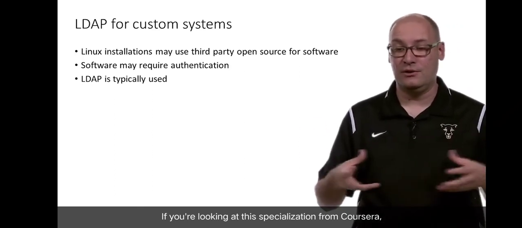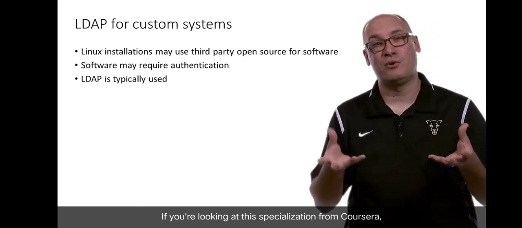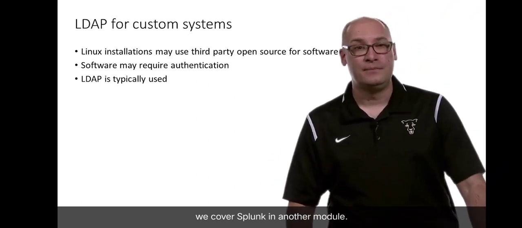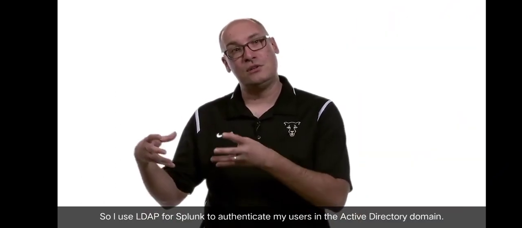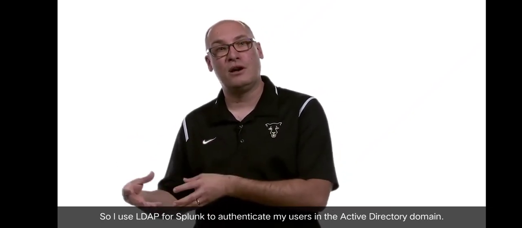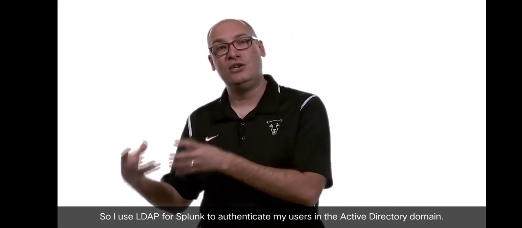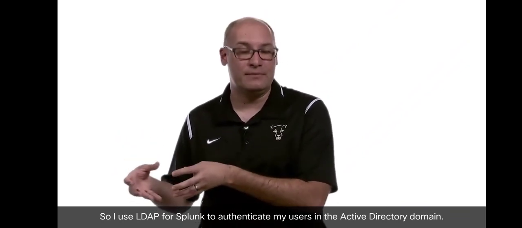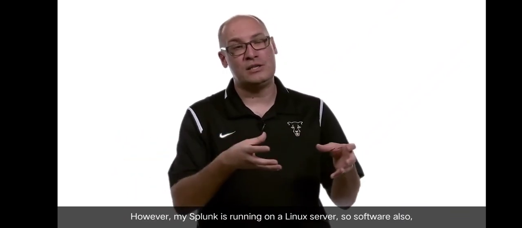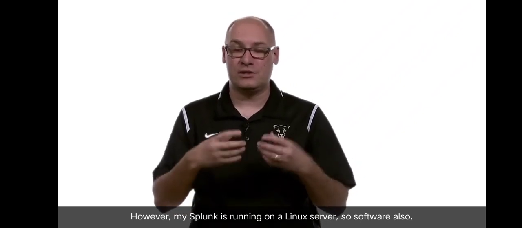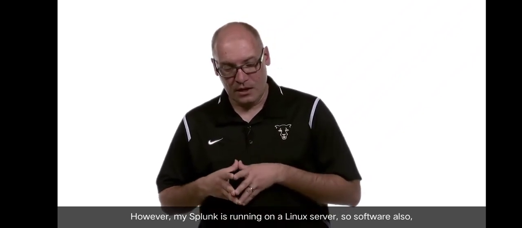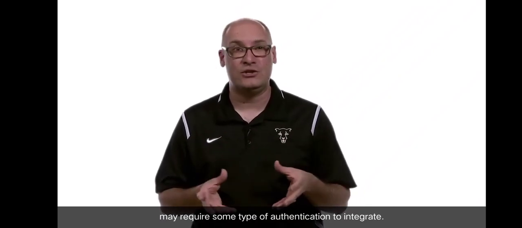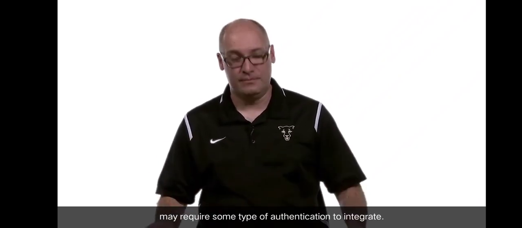If you're looking at this specialization from Coursera, we cover Splunk in another module. So I use LDAP for Splunk to authenticate my users in the Active Directory domain. However, my Splunk is running on a Linux server. So software also may require some type of authentication to integrate.